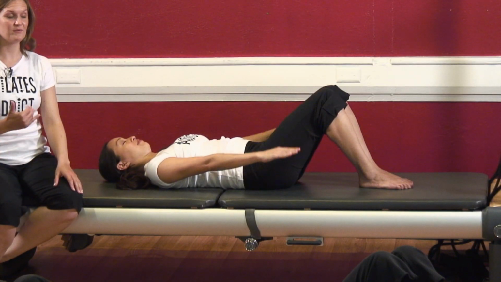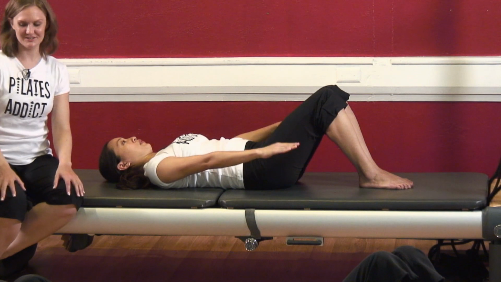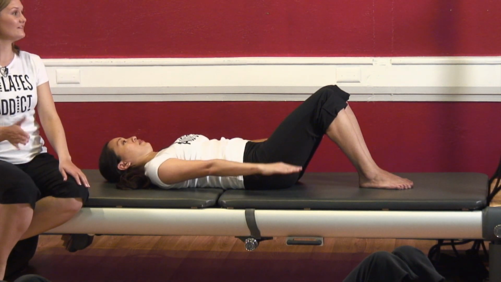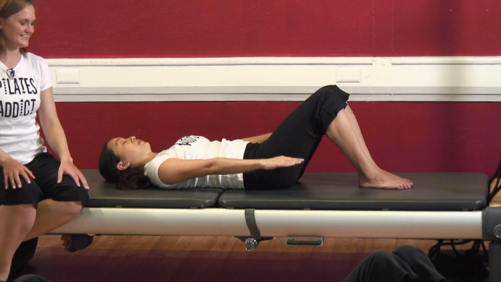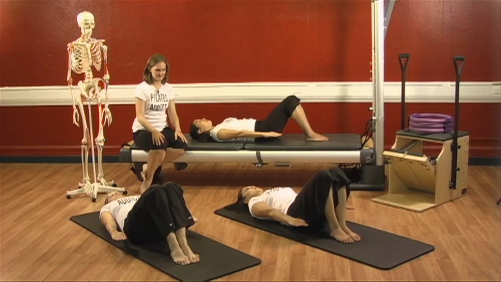80. Inhale all the way to 5, and exhale, 2, 3, 4. 90. All the way to 5. I'm not hearing it. And exhale, 2, 3, 4. 100. Take a breath and rest your arms down.